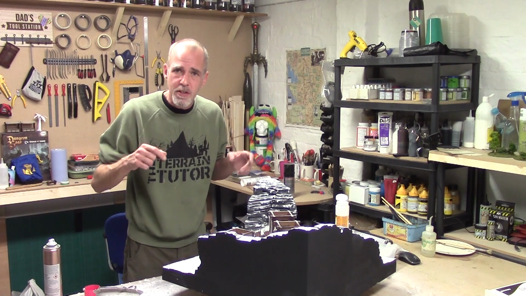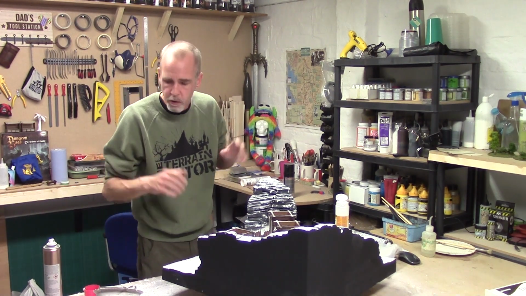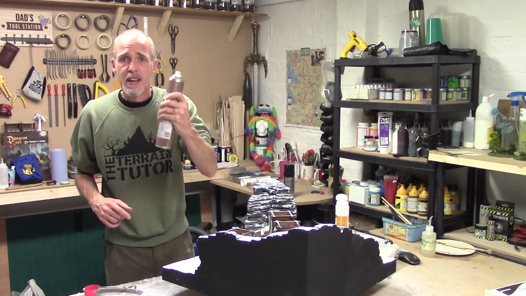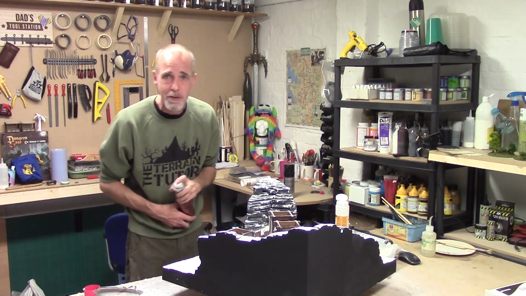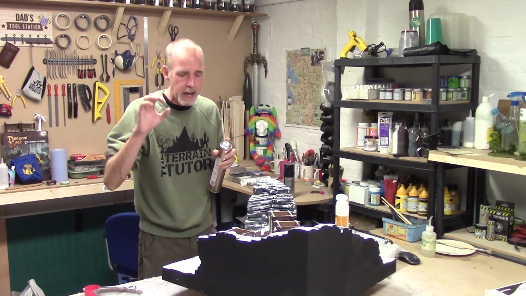Now my deep snow is down, it's dry, and it's time to do the final touch up and the final frosting. And for this, dead simple. All I'm using is hairspray. It's bog standard hair lacquer. Always keep a can in the studio. Don't laugh. Hair lacquer is really good at holding little bits.